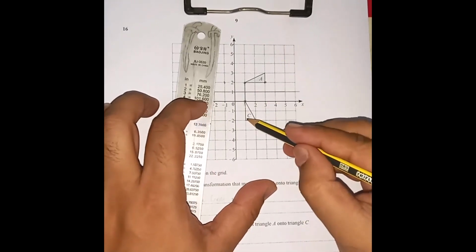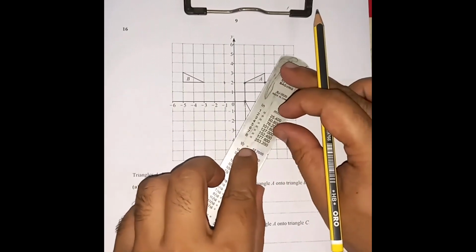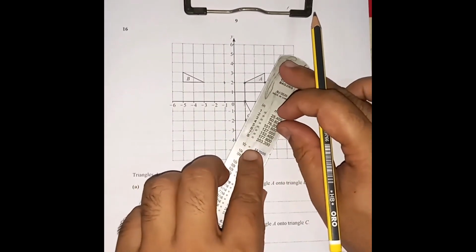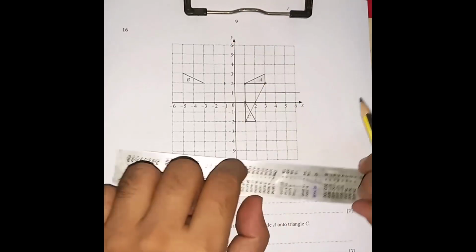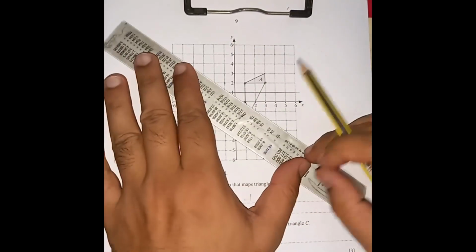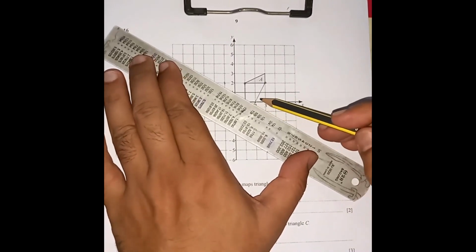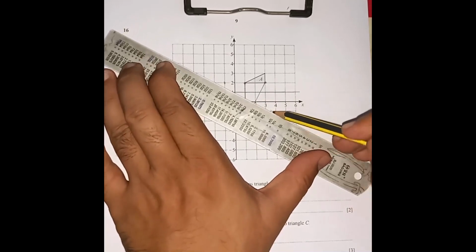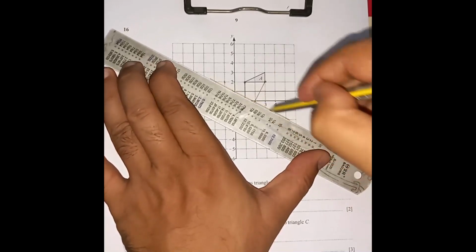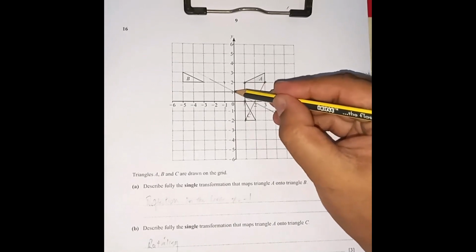I have to point this, the same angles. You have to draw a line from here to here, and now you also have the bisector of this. So this is their intersection here.